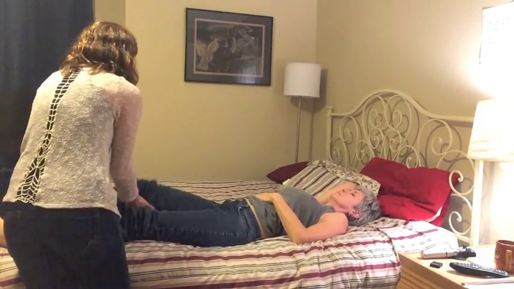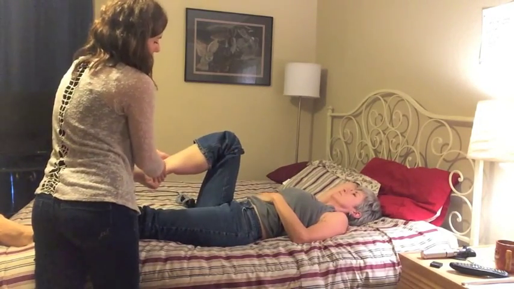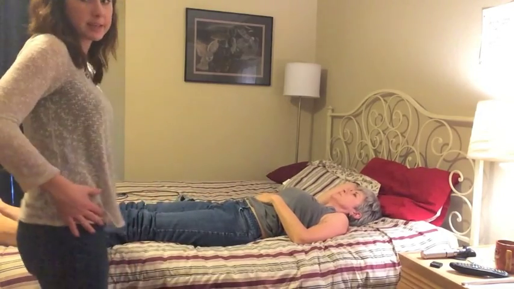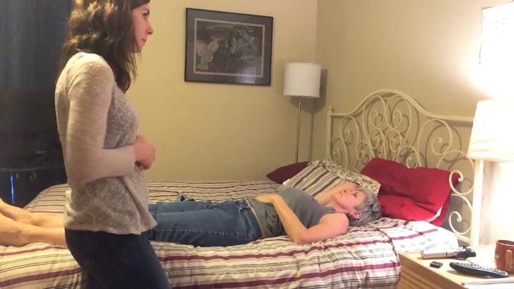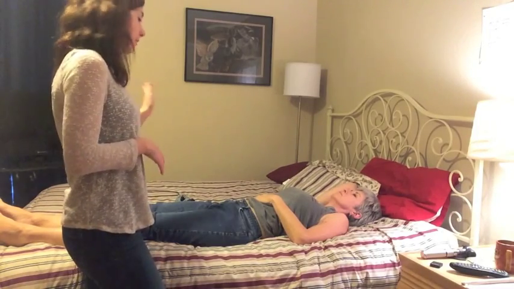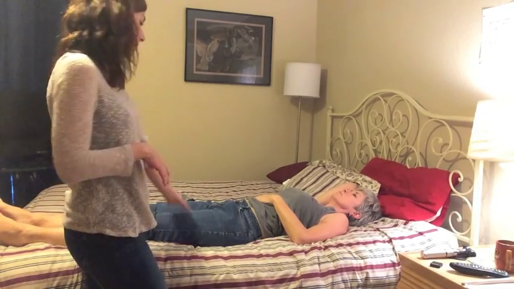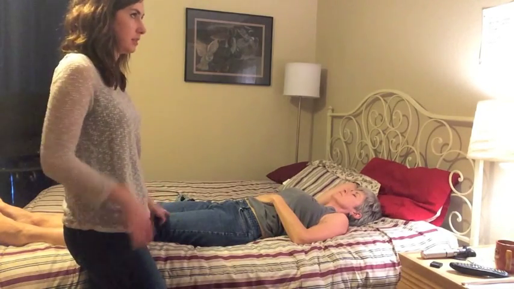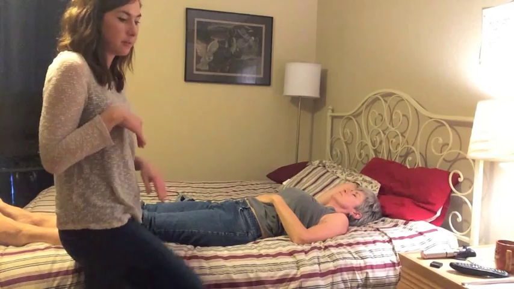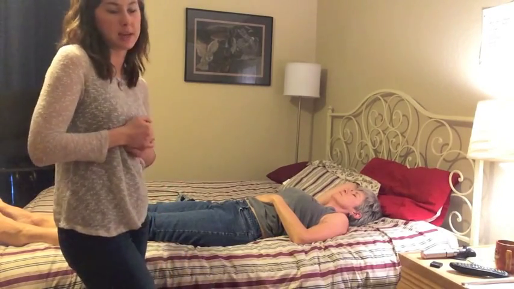And the other side. This tests range of motion in the knees as well as the hips, because they're moving that hip as they move that leg up. Once we've done that, while she's lying down, I'm going to have her perform a neurological test. It's the heel to shin test, just since she's lying down.